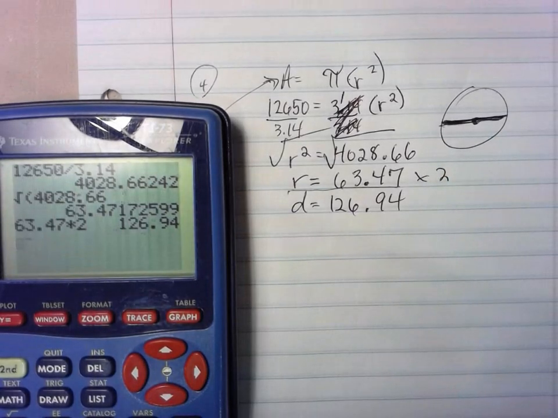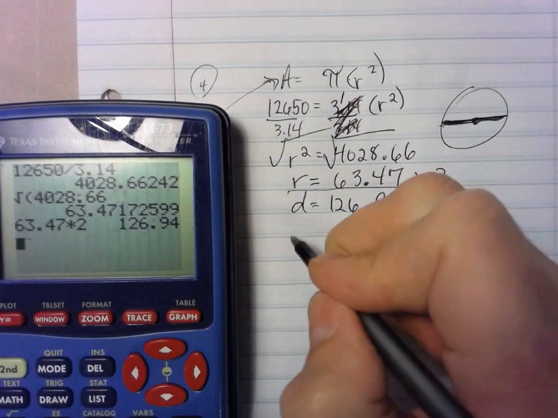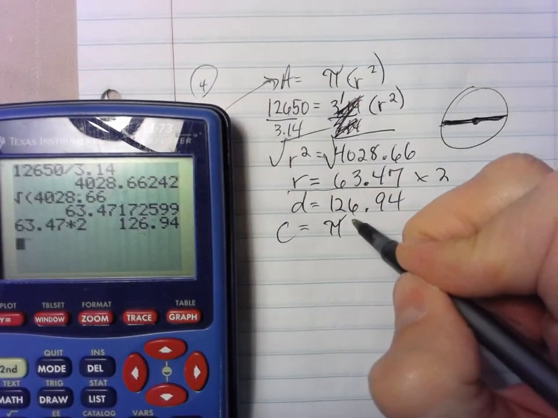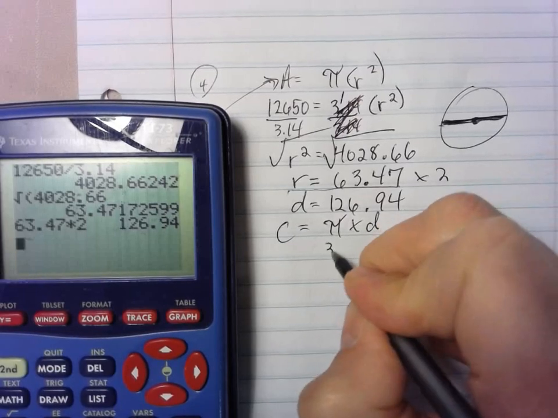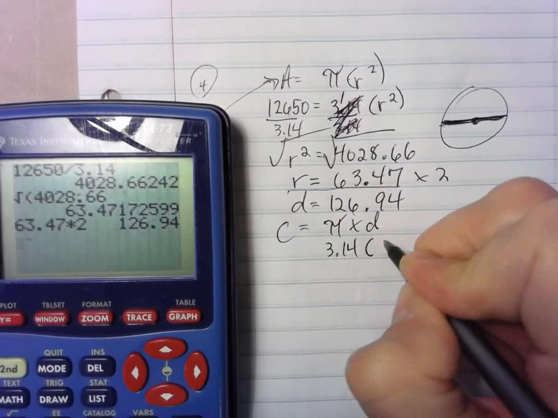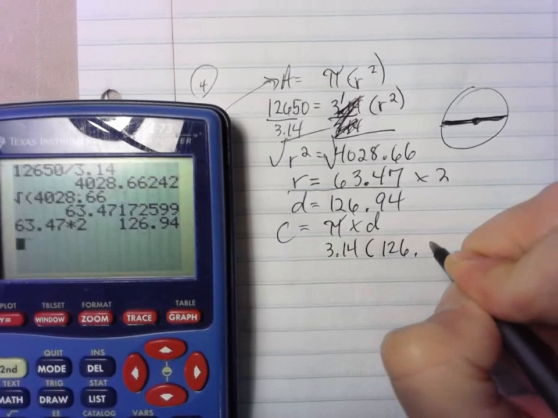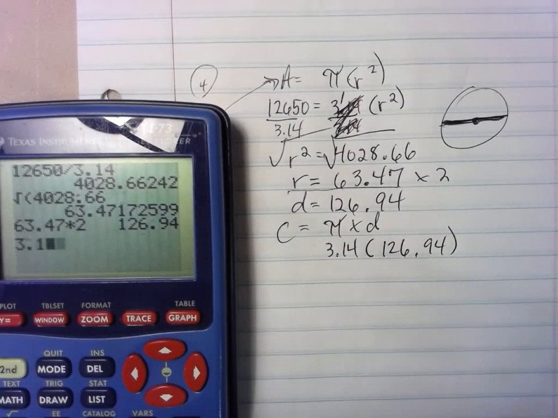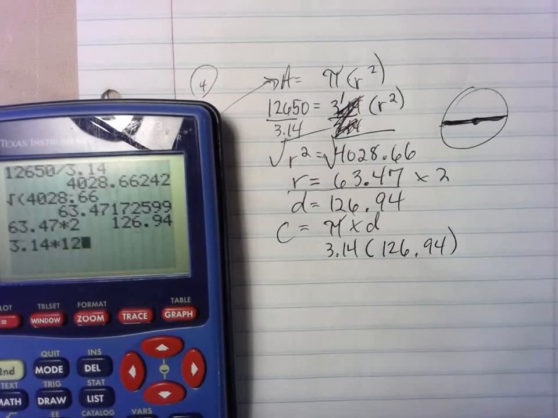And the final step says pi times diameter, which will give me circumference. So that would be 3.14 times that number I just got, 126.94.